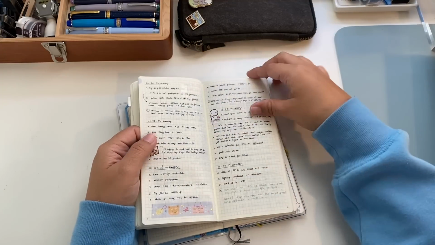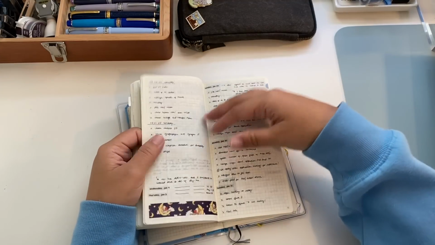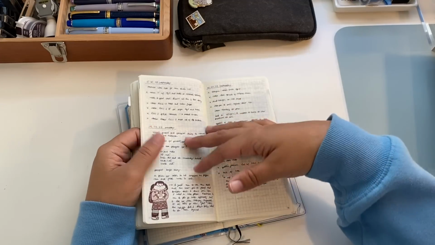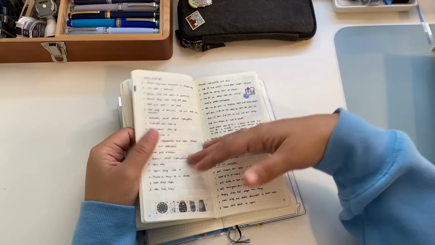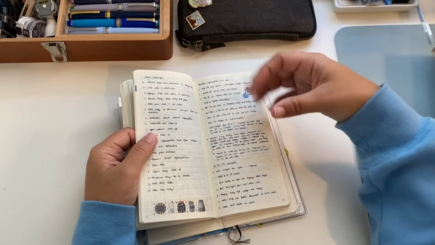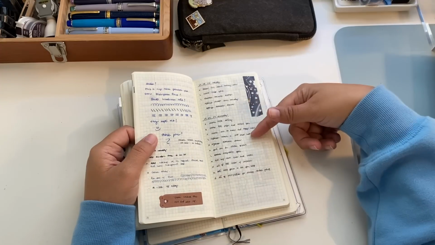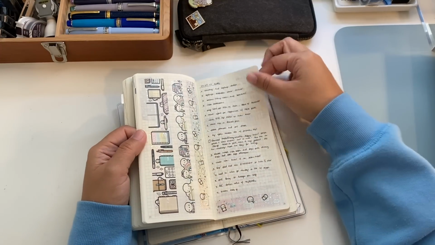But I was just using it to put some to-dos, journaling, notes, whatever, testing out pens, testing out washi tapes and all that. And it got a little bumpier, but I kind of liked to concentrate all the information and whatever I deemed important at that time in this block of notes pages.